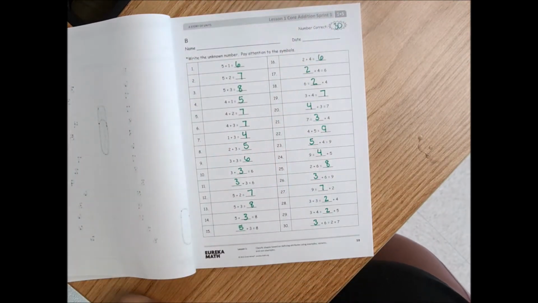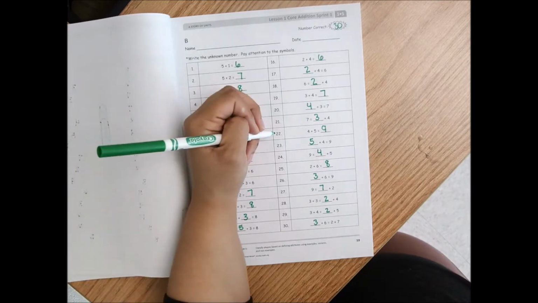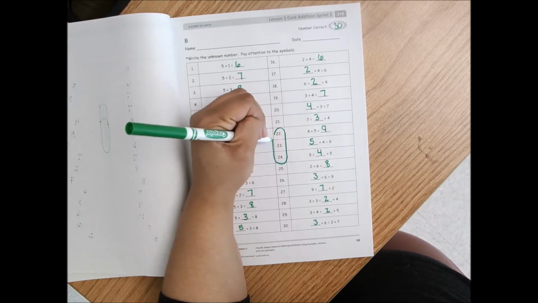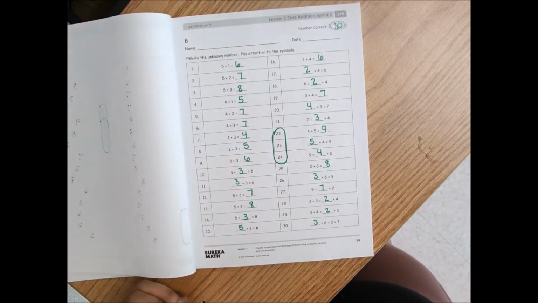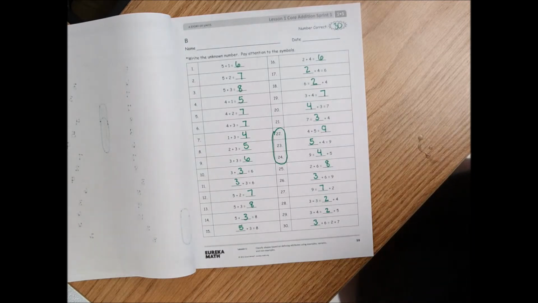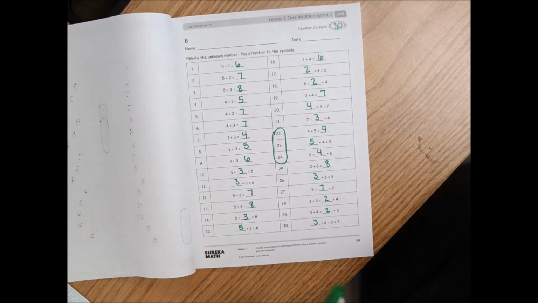answer me this question here. Looking at questions 22, 23, and 24, what is happening there? What brings those together? Yes, they do come from the same number bond where the whole is 9 and the parts are 4 and 5. Great work. All right, now let's continue with our lesson.